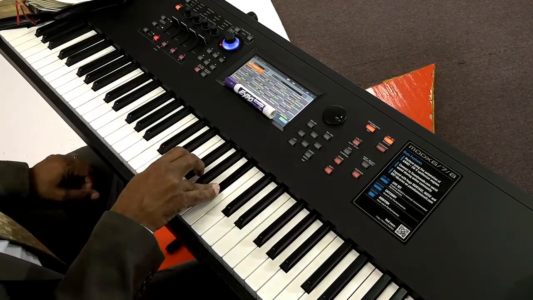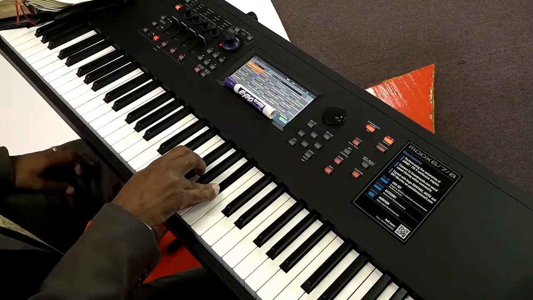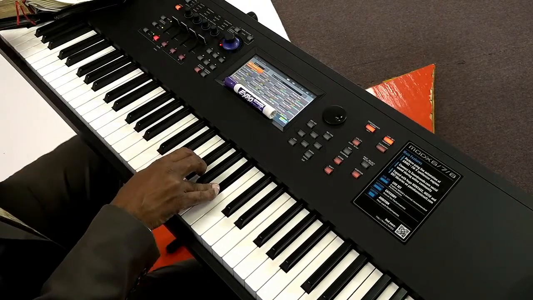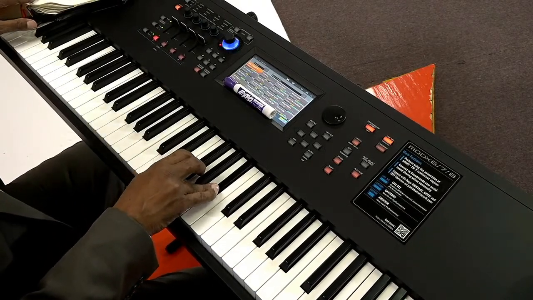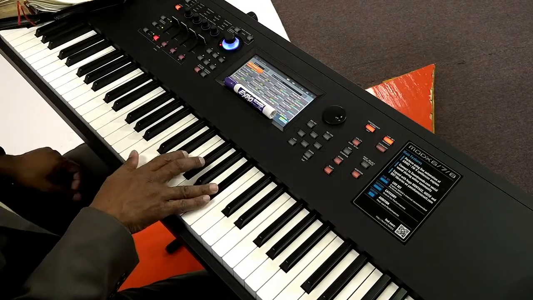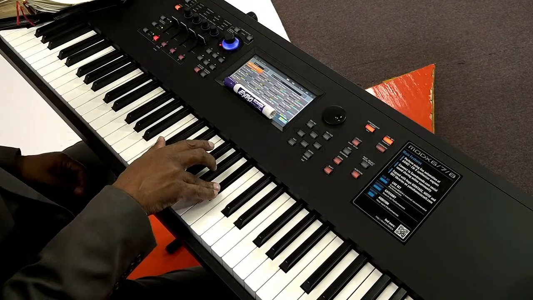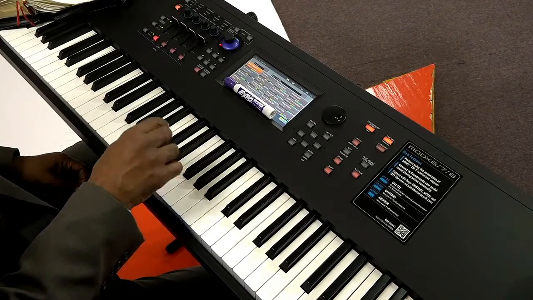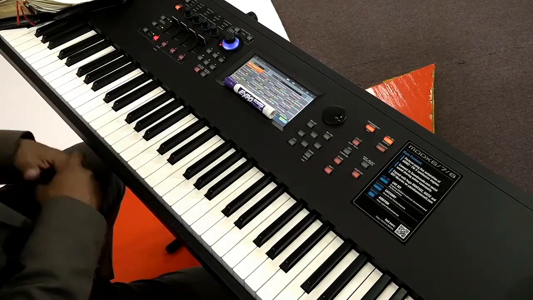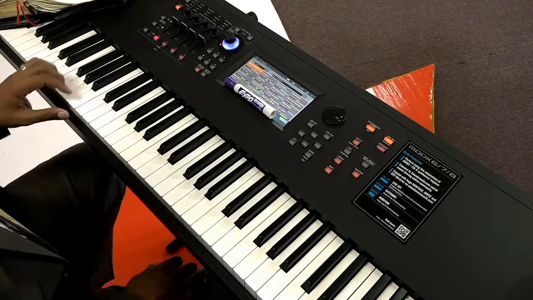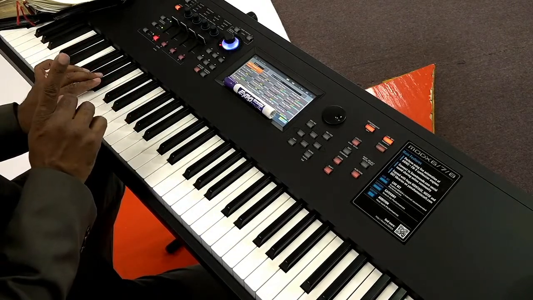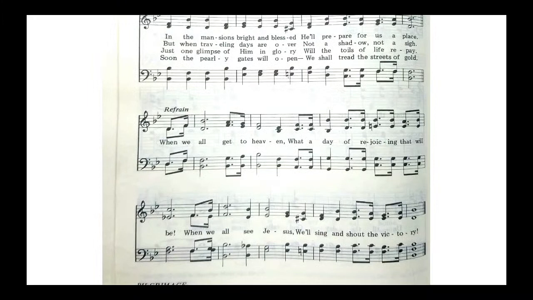All right. Now, what will we do with this song? The same thing we have been doing with every other song. So if we look at the music sheet, this is 633 in the Seventh-day Adventist hymn book, we will see that for the first 2 measures, we have B flat.